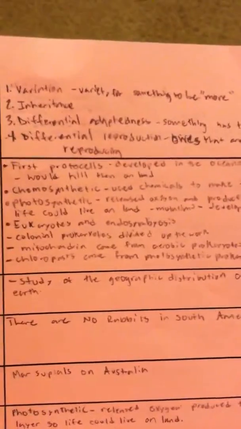And then it says mutations developed something, ozone. And I didn't put that part. I don't know if you have to. Then we have eukaryotes and endosymbiosis. And then I didn't put any of this stuff after that because I didn't think that had to do with the question really. But you can see it and you can put it if you want to.